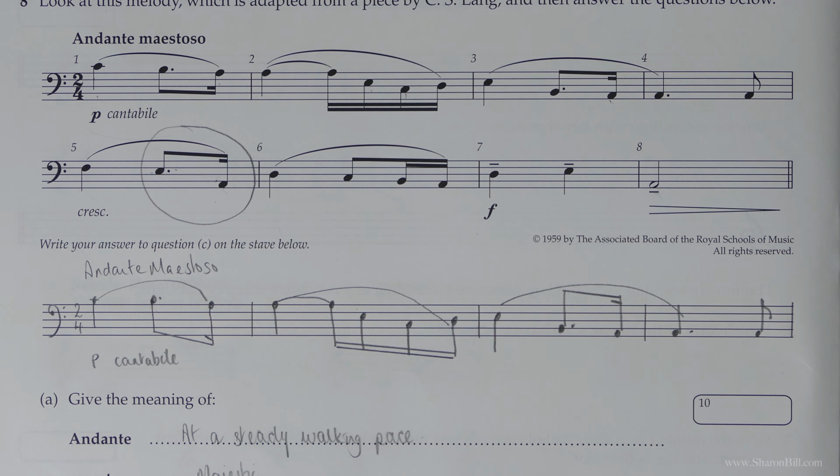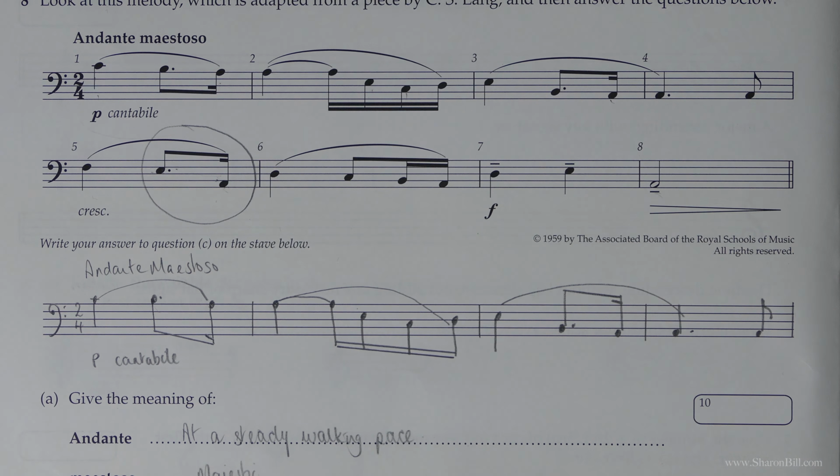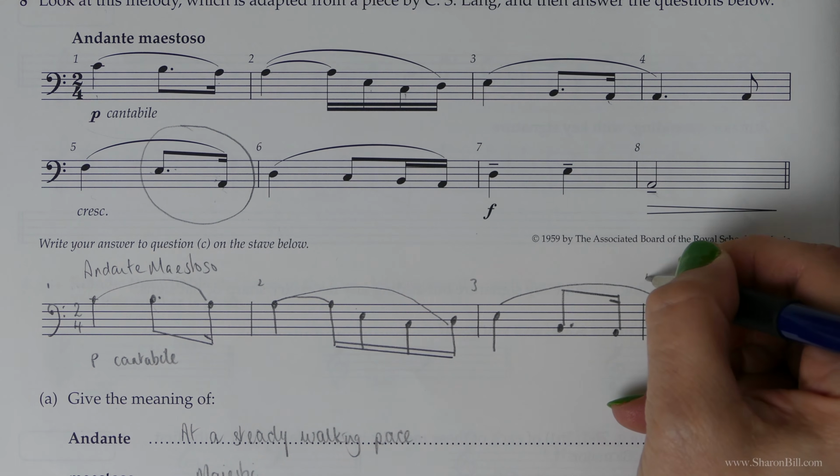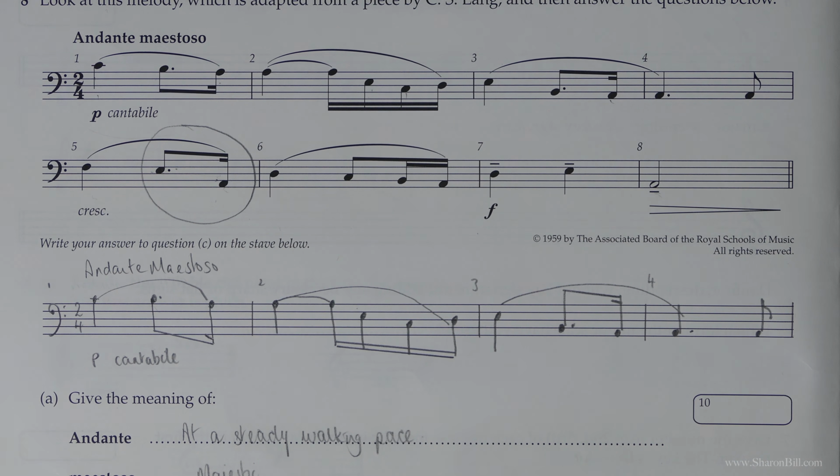Let's just check. If you're really not sure, you could even put the bar numbers in just so you don't lose track where you are. It's not absolutely necessary, but there's no reason why not. I think that's it. There we go then. So that's the end of that question, and that's the end of that paper also.